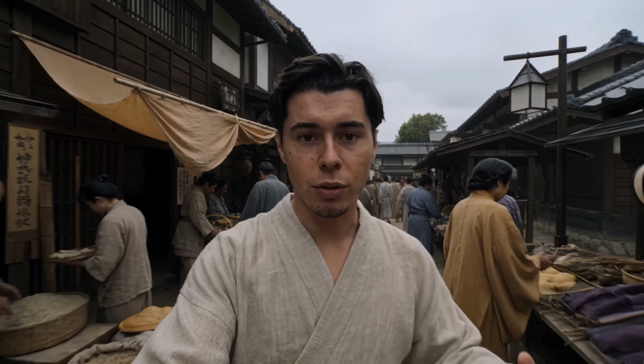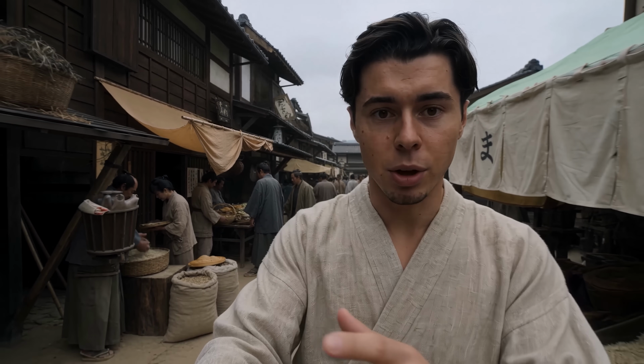So Kamakura in 1250 is basically the capital of samurai Japan. This is where all the power is right now.